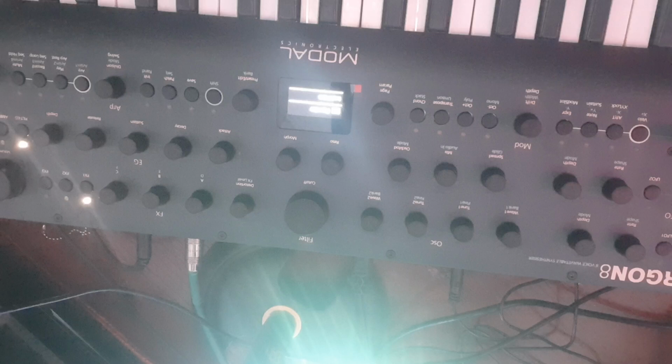Okay, so the Argon8 is an 8-voice wavetable polysynth. It's got a small form factor, it's 3 octaves on the keyboard, and it's quite simple. I'll shift the camera so we can have a good look at the instrument as we go over it.